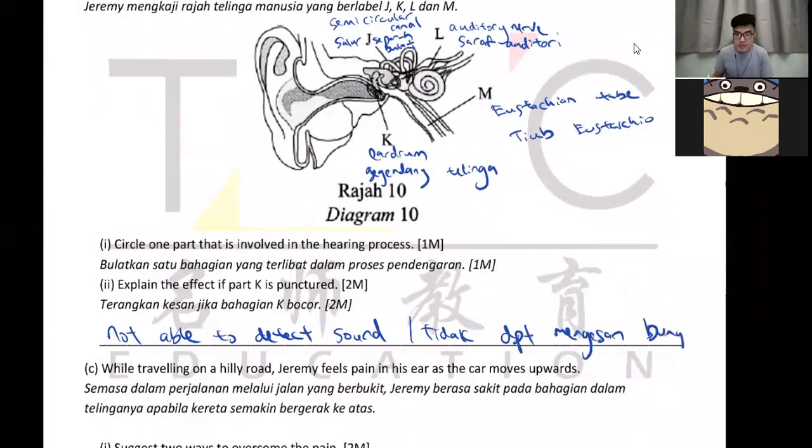So you will get hearing loss. Okay, hearing loss.